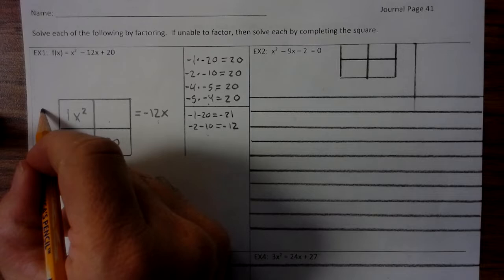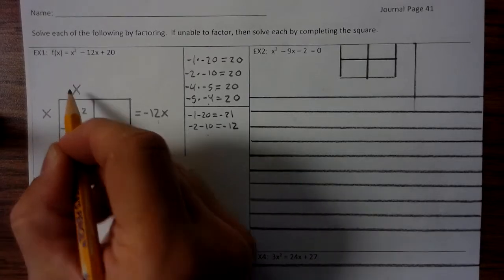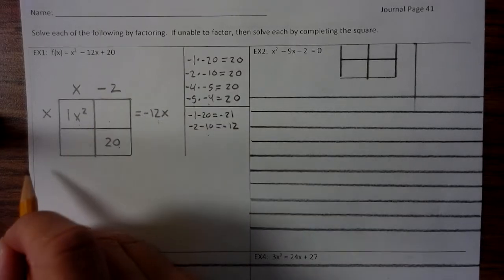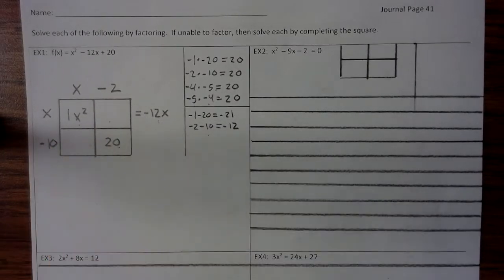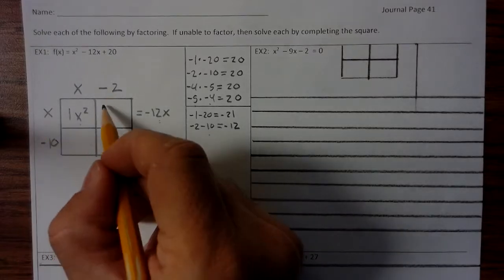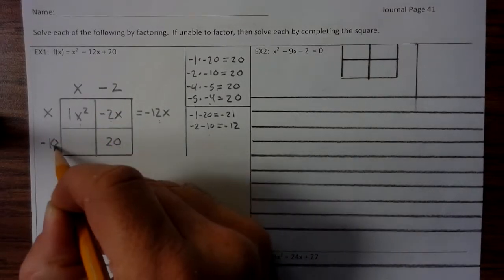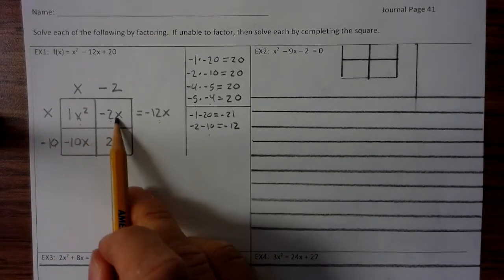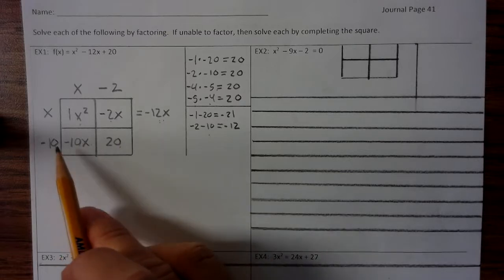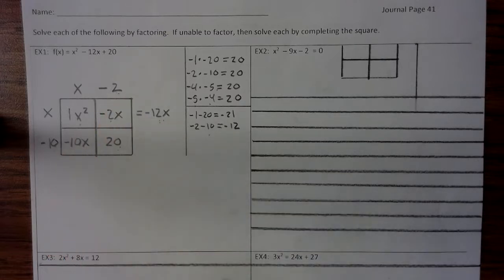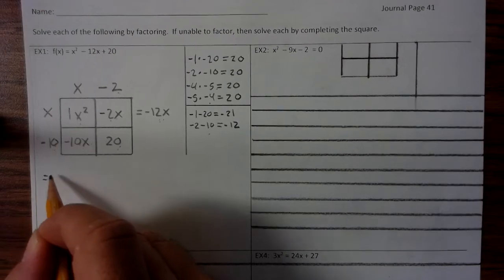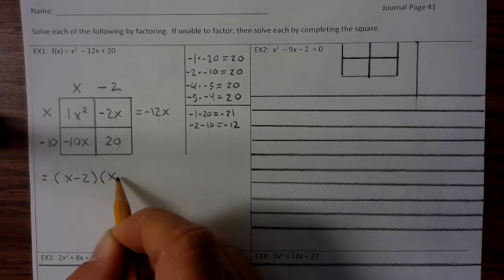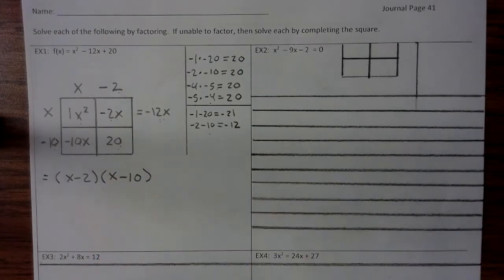Okay, well, we know that x times x makes x squared, and now we know that minus 2 and minus 10 are factors. So x times negative 2 is negative 2x. Negative 10 times x is negative 10x. Negative 10x and negative 2x combined to be negative 12x, and then negative 10 times negative 2 is a positive 20. So the factors are x minus 2 and x minus 10.